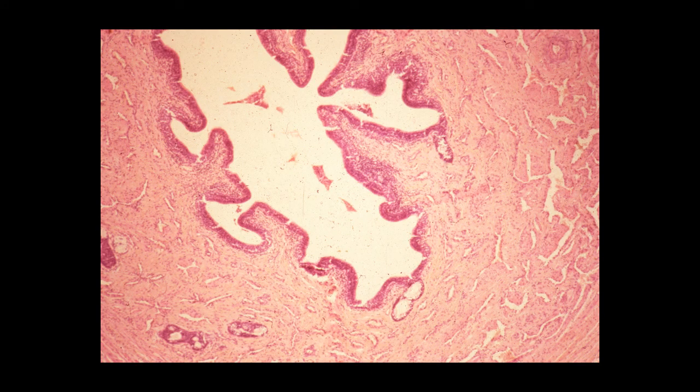And here's a view of the male urethra. You can identify mucus glands of Urethra that are associated with this epithelium.